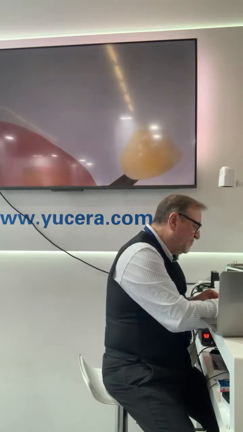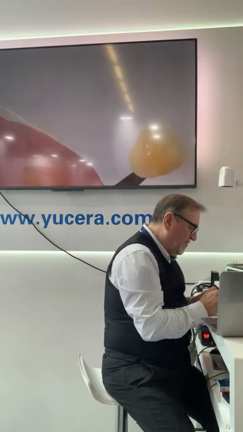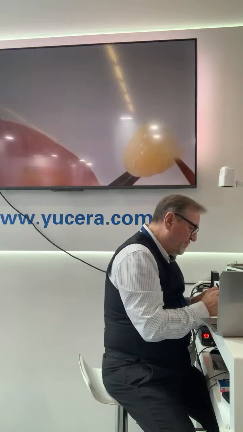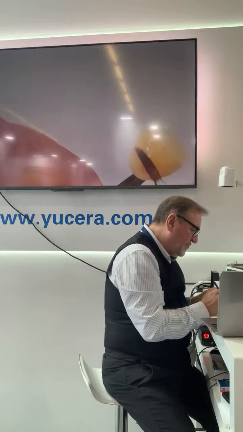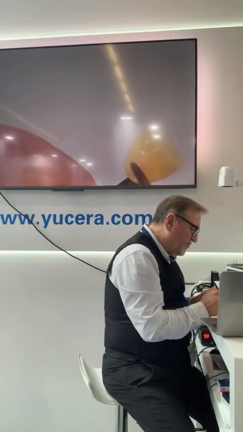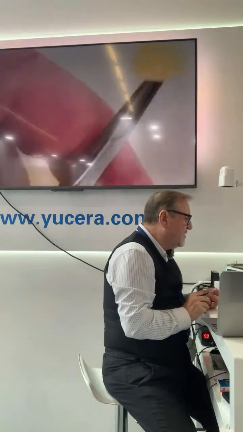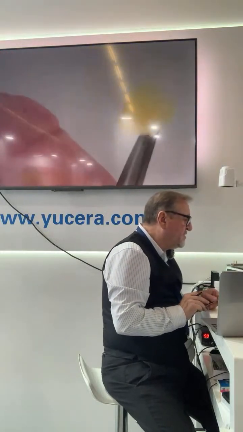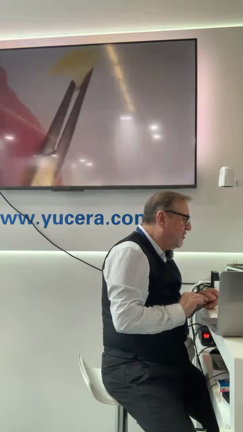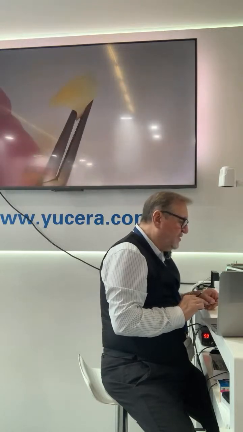I have used some effect on this area, a brown one, and after, so this is not a full crown, yeah? It's a micro layering crown. Yeah? You have a look.